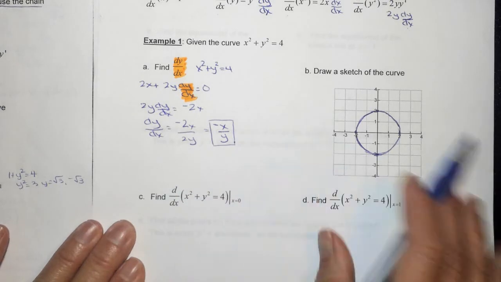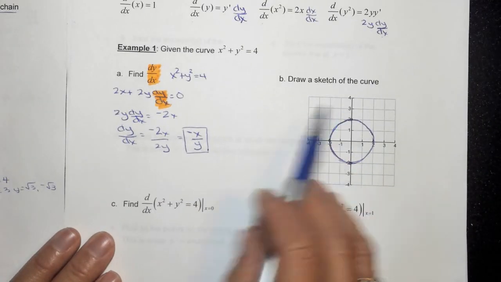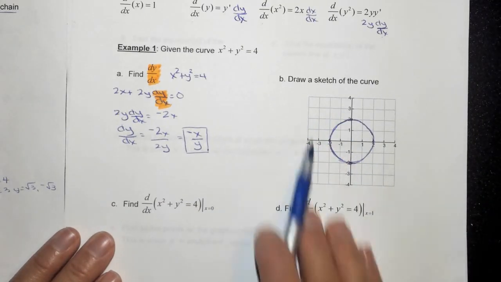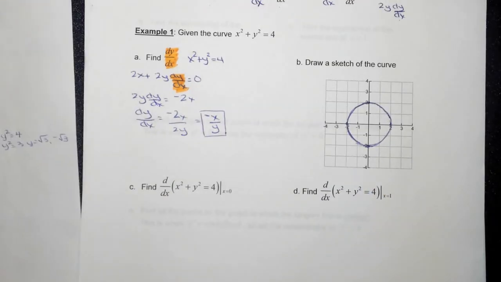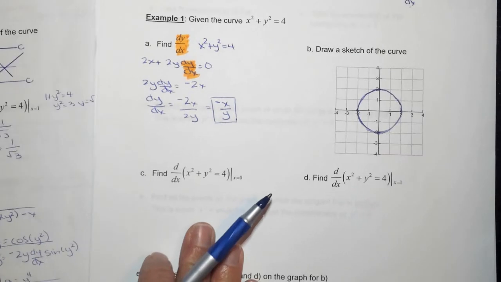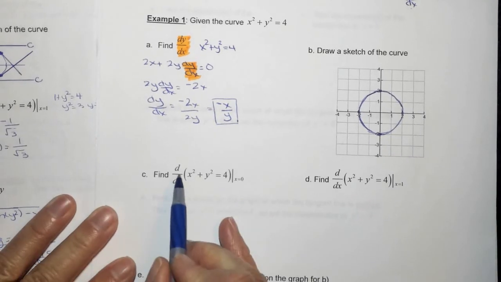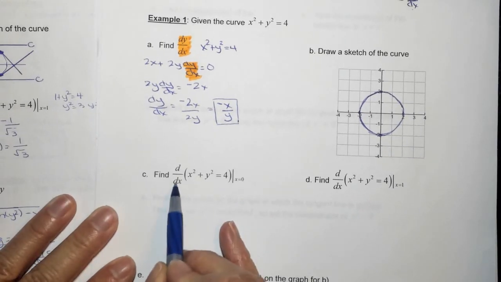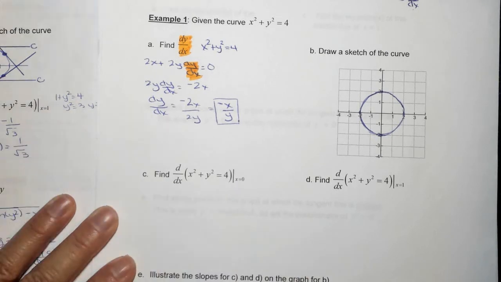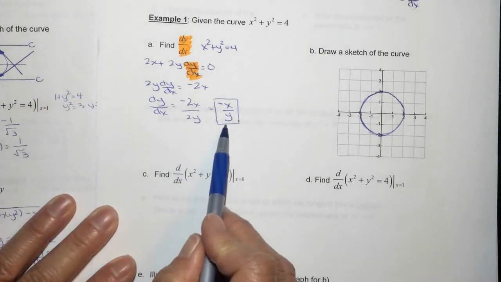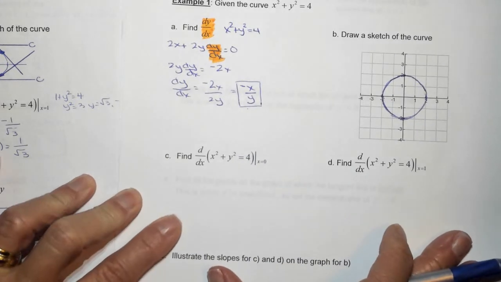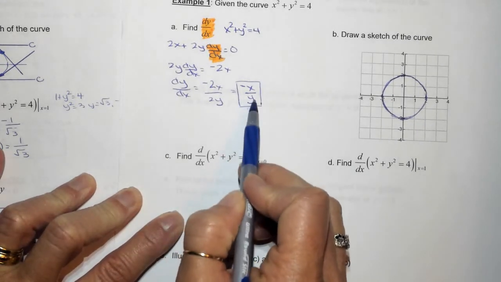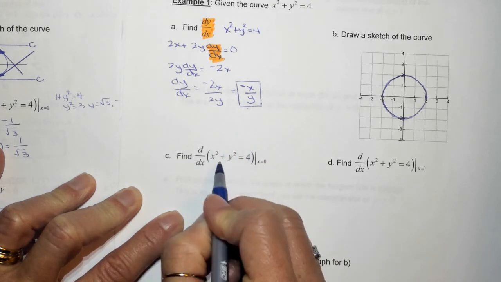Okay, so in part B it says draw a sketch of the curve. So I already did that. I took care of that. I drew a circle. So now what we want to do, here it says find the derivative with respect to x, meaning find the slope at 0. Well, fortunately for us, we already have the equation for the slope, but what we do have to do is find our y value. Because to find our slope we need our y value, we're going to plug x in here.